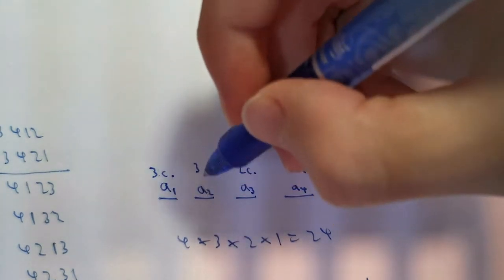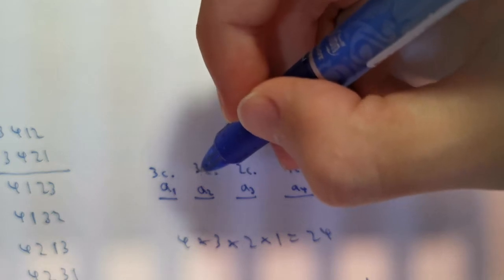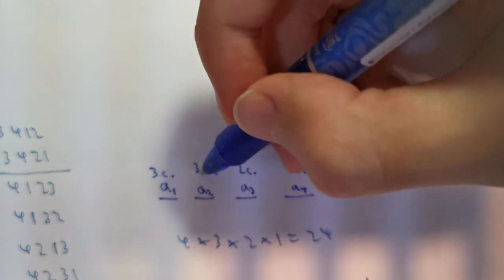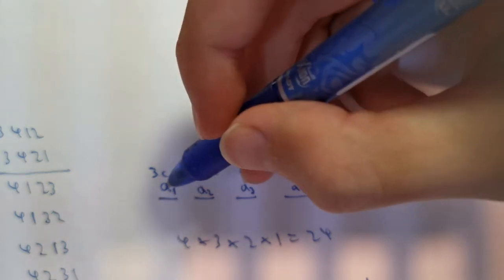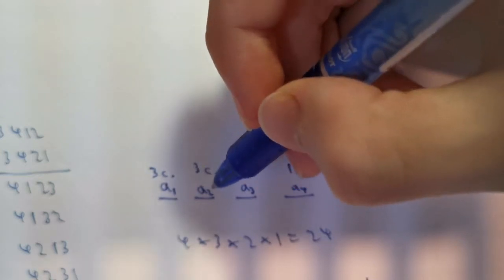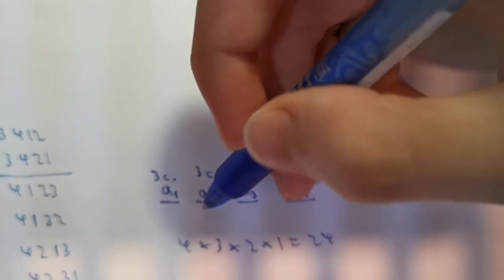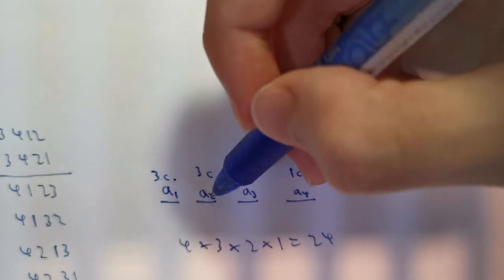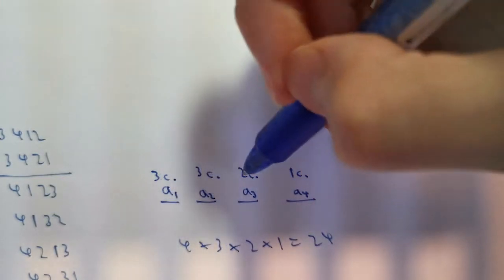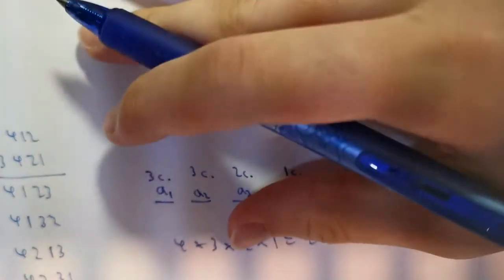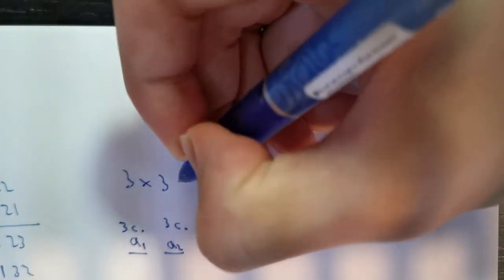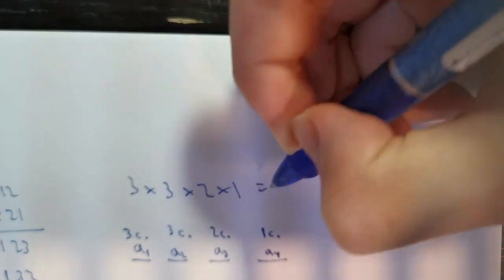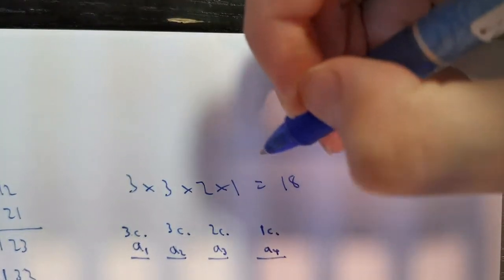Then for the second digit, do you still have 3 choices? Yes, basically you have 3 choices. If you choose 3 for the first digit, it's 1, 2, 4. Now 4 can be used as a second digit. And if you choose 1 here, then this will be 2, 3, or 4. Then you use the same line of reasoning. Eventually what you get is 3 times 3 times 2 times 1, which is 18.